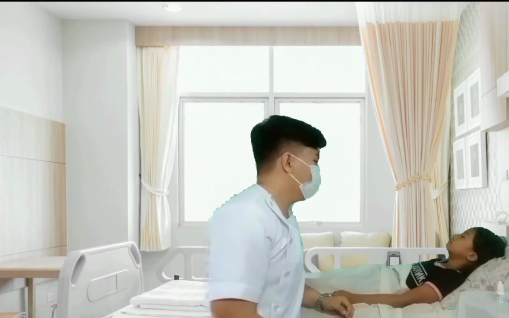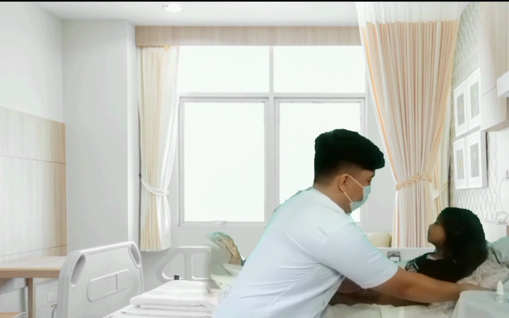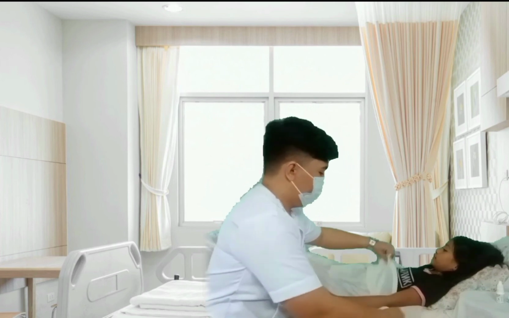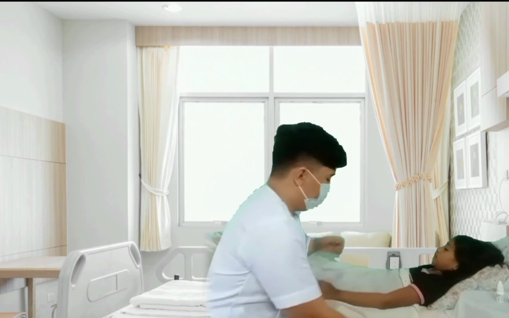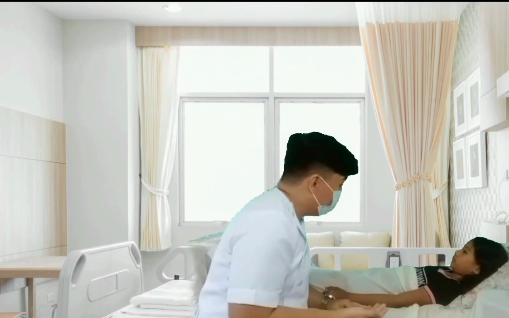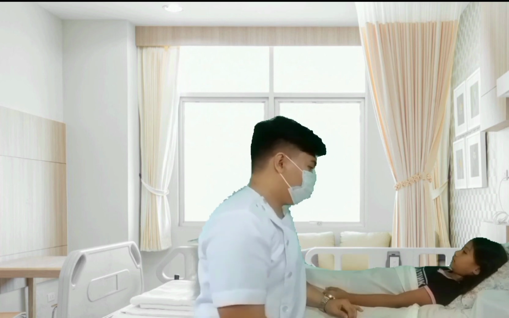Step 14. Assist the patient to a comfortable position. This ensures patient comfort. Step 15. Evaluate the patient's response to the procedure and medication. The patient needs to be evaluated for any adverse effects from the medication or procedure.